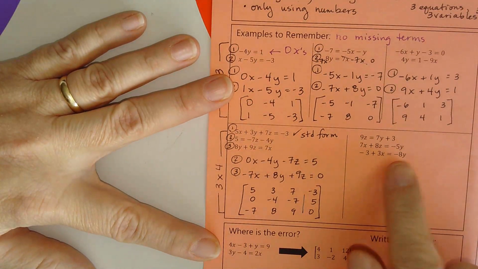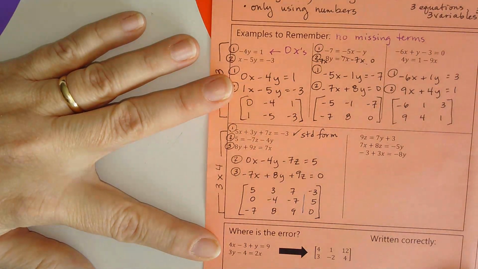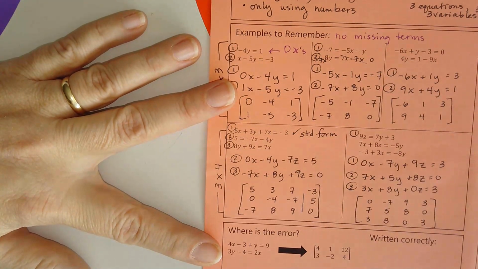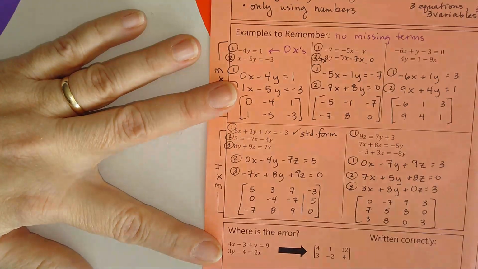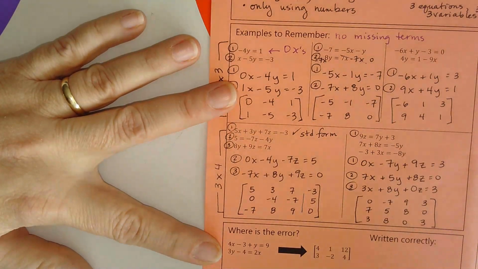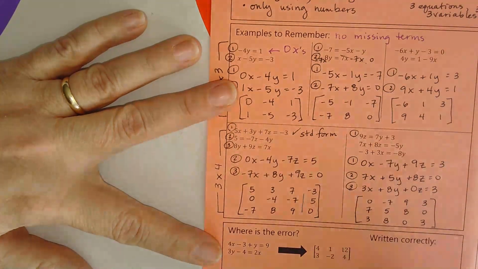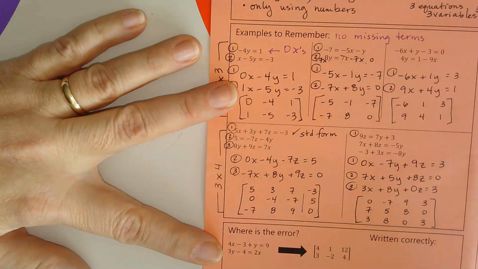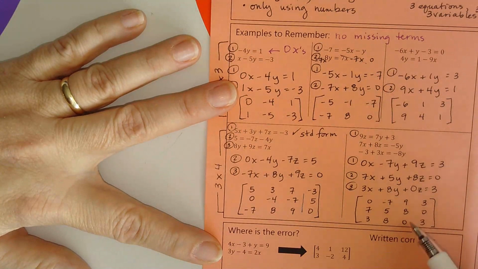This system needs to be rearranged so that it's in standard form. Please rearrange that now. Pause your video and turn it back on when you've fixed it. Here's my system. It depends on which way you move your terms when you're moving to standard form, whether your system will look exactly like this or not.